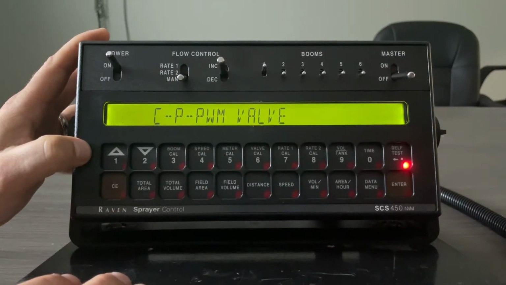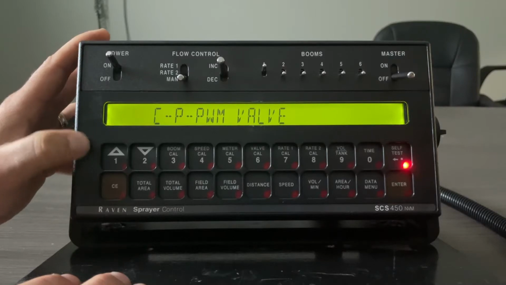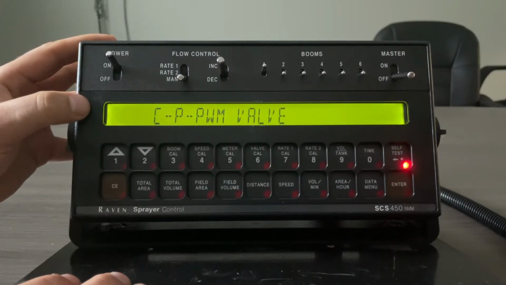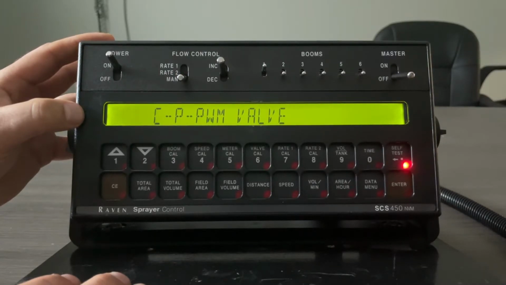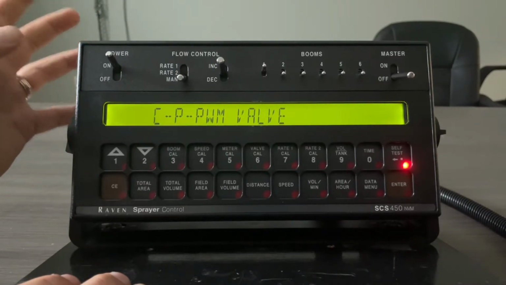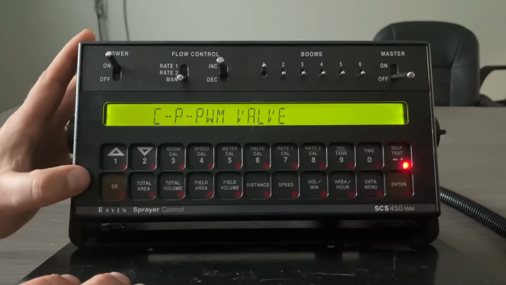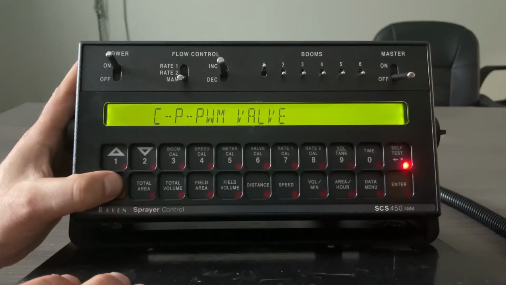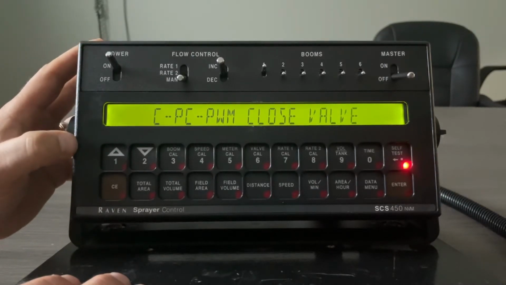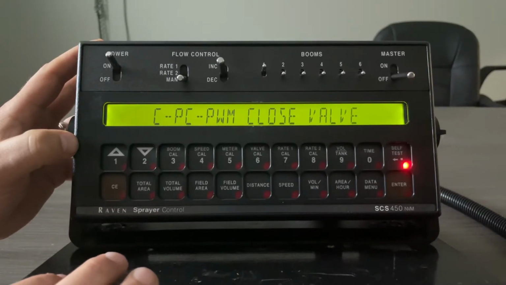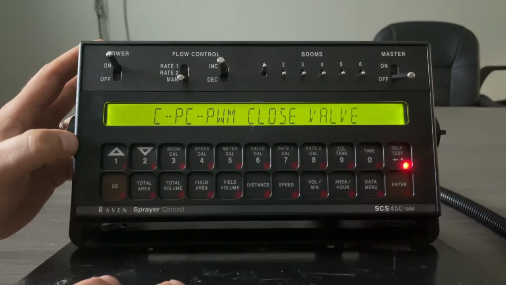PWM valve is used in dry applications some. Also used some when we are trying to regulate the hydraulic flow to a pump instead of the actual liquid flow of the spray unit. I'm going to hit the toggle one more time. It gives you a PWM close valve. That's another setting that we're going to be using. And so Woody, whenever it says closed valve, it means that that valve is going to double not only as a control valve, but also as the on-off valve.